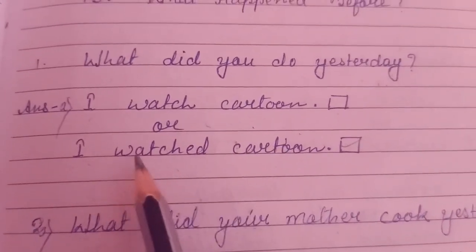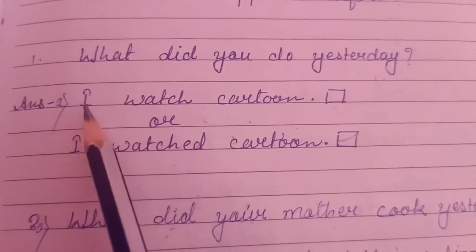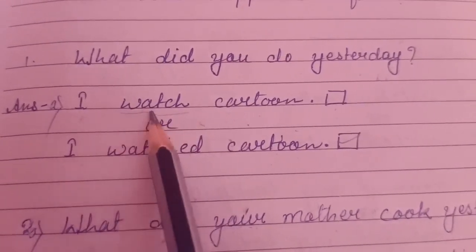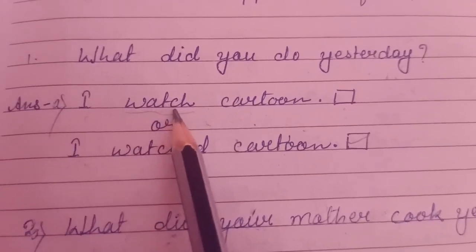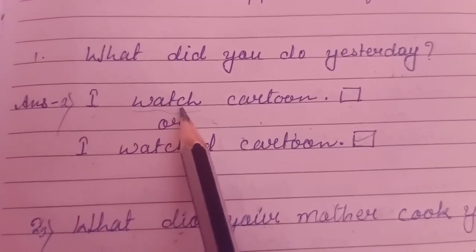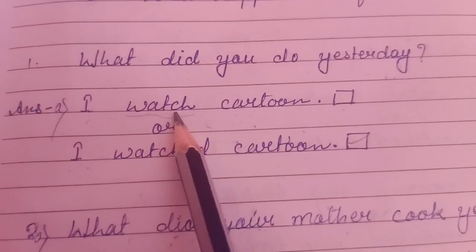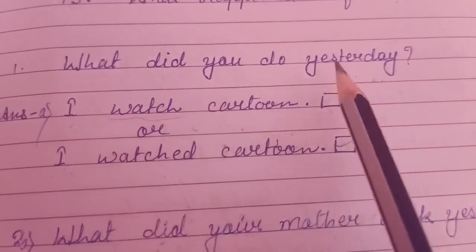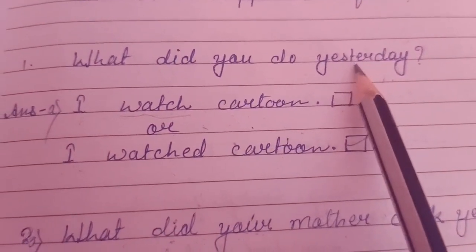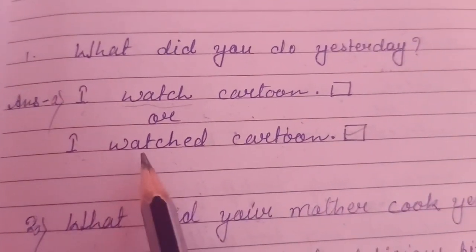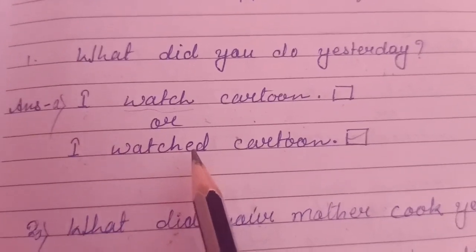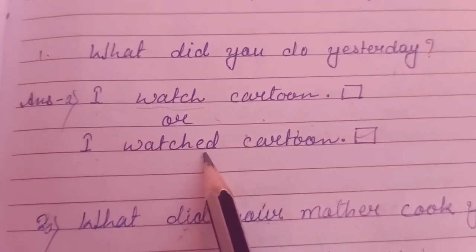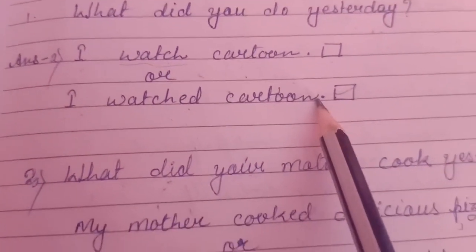Why? Because of watched. You can see here, I watch cartoon. Here we have used the base form of verb. And this form of verb expresses the action that happens regularly or in present time. And our question is about yesterday, past time. So, here the ed form of verb expresses the action that happened before present time. So, this will be the correct answer.